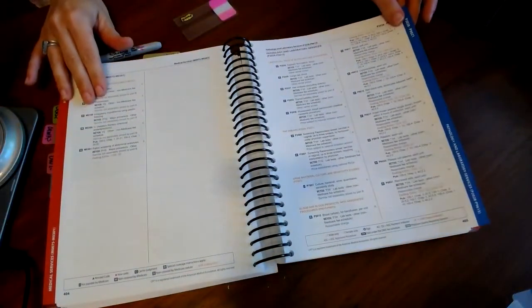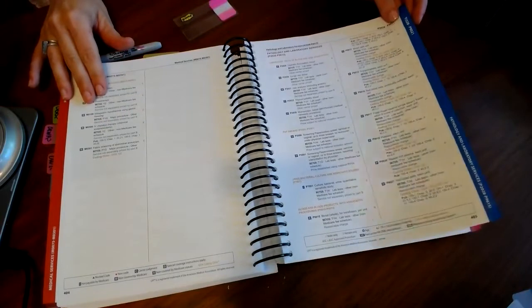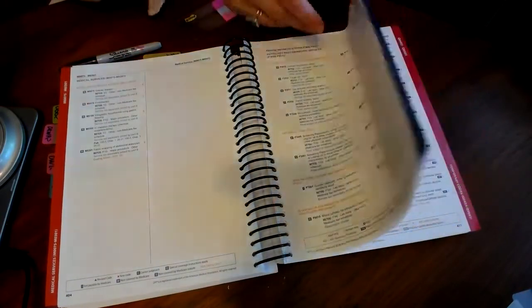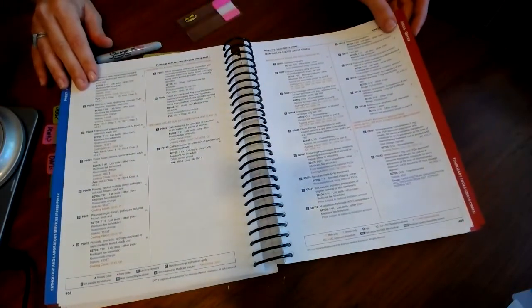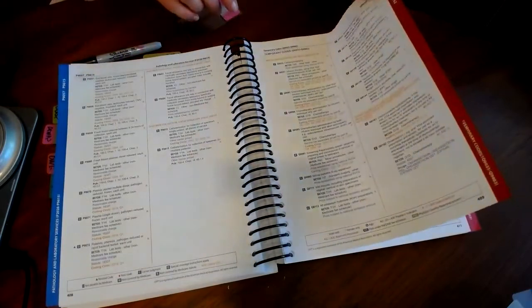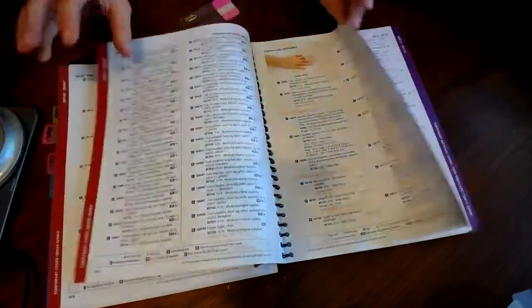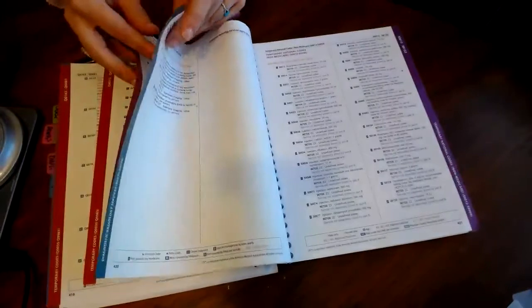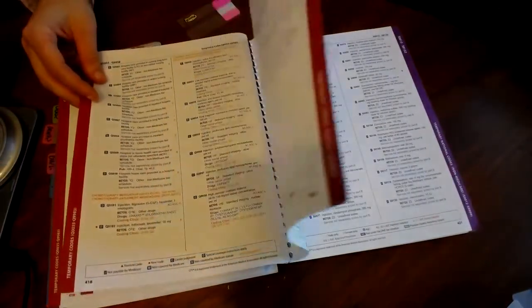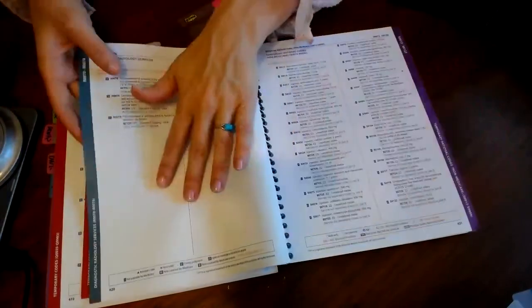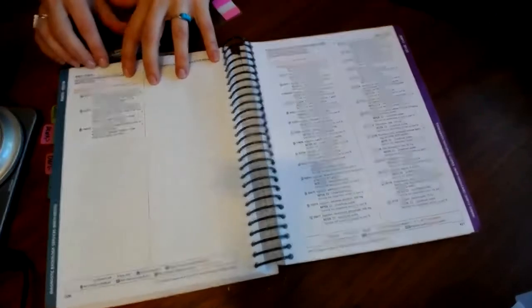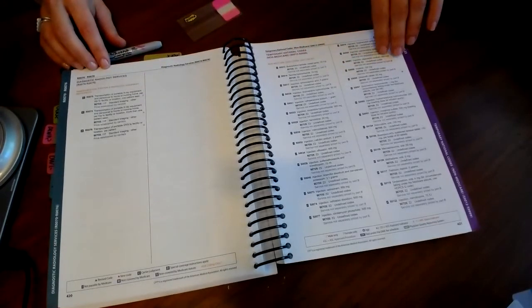Now we're at our P codes, pathology and laboratory. We have that here. It's just a short little section. Our Q codes, temporary codes. R codes, you would just fly right past it if you didn't see it. Our R codes are diagnostic radiology services.